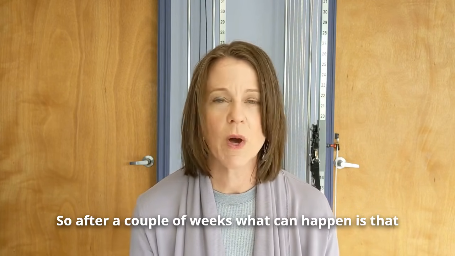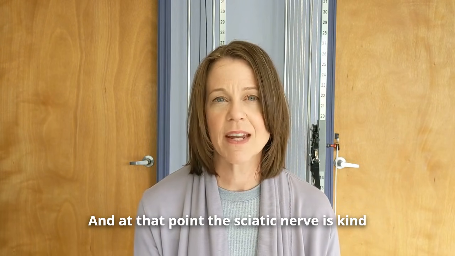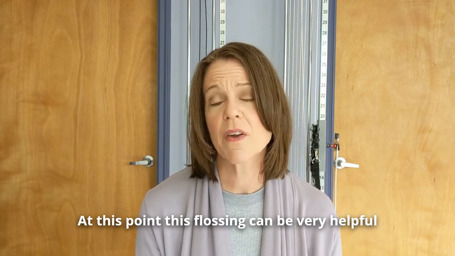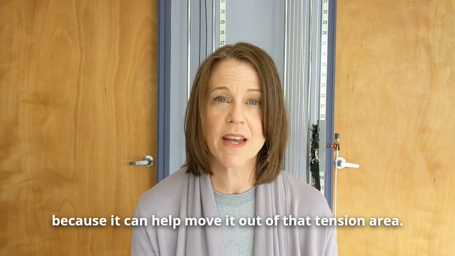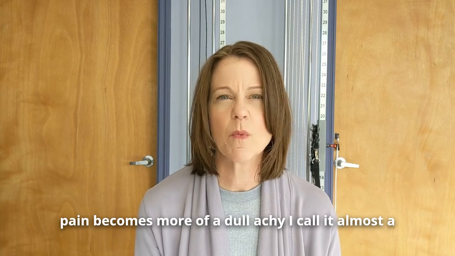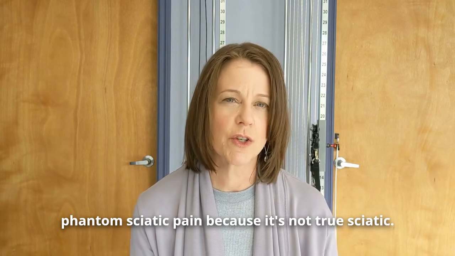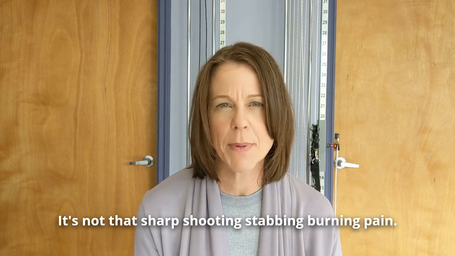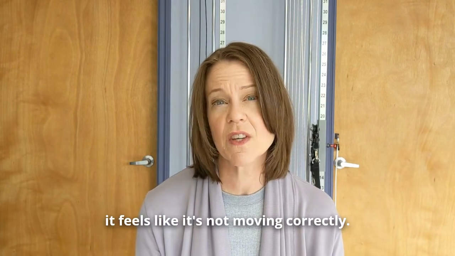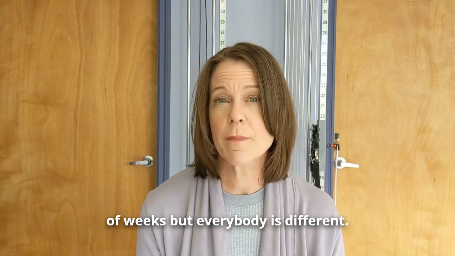So after a couple of weeks, what can happen is that inflammation can increase the tension in the fascia. And at that point, the sciatic nerve is kind of tethered down in that fascial sheath. At this point, the flossing can be very helpful because it can help move it out of that tension area. However, you'll know you're in that spot when your pain becomes more of a dull, achy, I call it almost a phantom sciatic pain, because it's not true sciatic. It's not that sharp, shooting, stabbing, burning pain. It's more of a dull, achy pain, and you feel like you want to stretch it because it feels like it's not moving correctly. Now, usually that happens after a couple of weeks, but everybody is different.